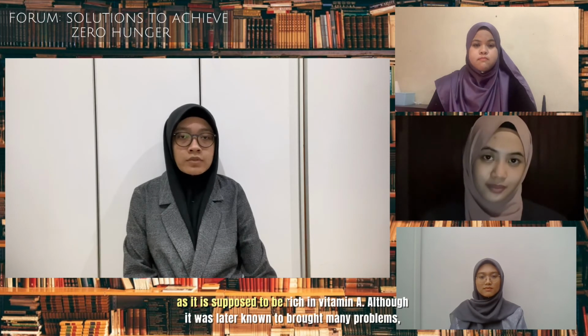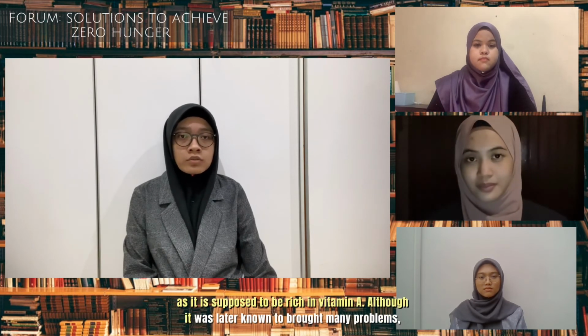GMO or genetic engineering was first used to alter the nutritional quality of rice by inserting genes into it to produce the golden rice variety, which has received much public attention as it is supposed to be rich in vitamin A. Although it was later known to bring many problems, this has opened up the eyes of other researchers to help farmers in producing crops with specific nutritional value through GMO and GE.